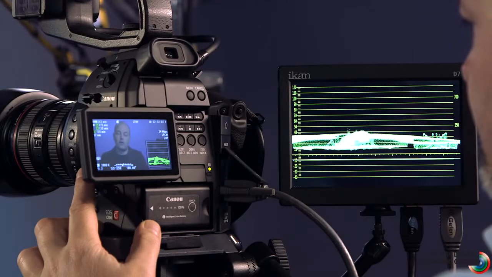So now we're in Cinema, an incredibly flat image. When we look at the waveform monitor using Cinema, which is based on the Canon Log gamma, you'll see that my highlights are sitting much closer to 50. And if you remember when we were looking at the grayscale chart, middle gray using this particular custom picture sat at about 32 or 33.